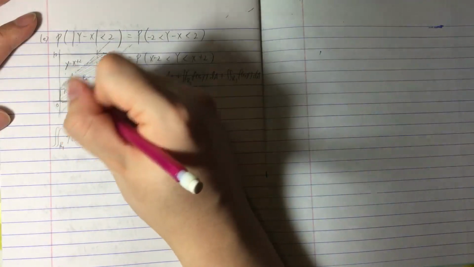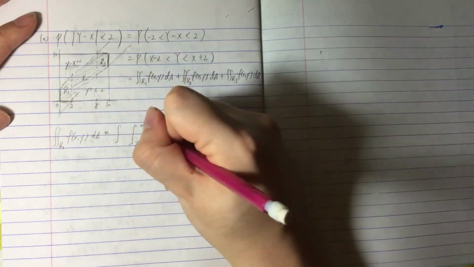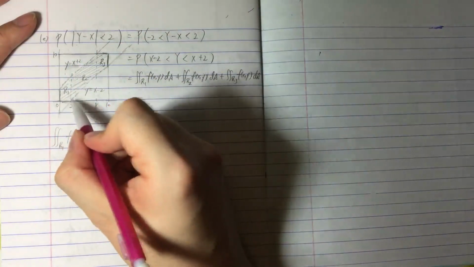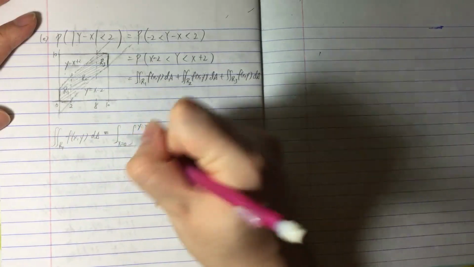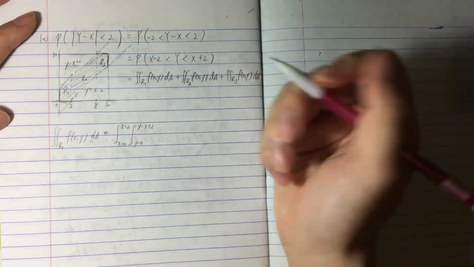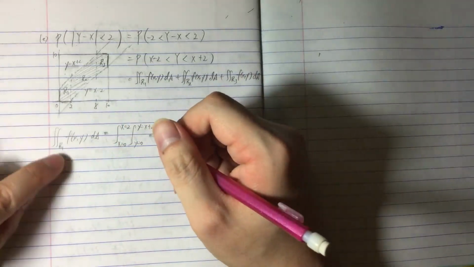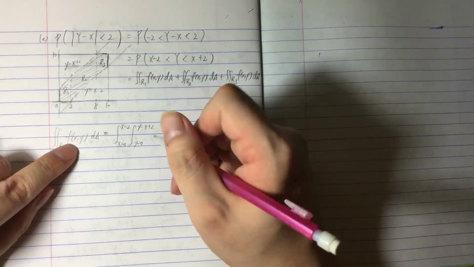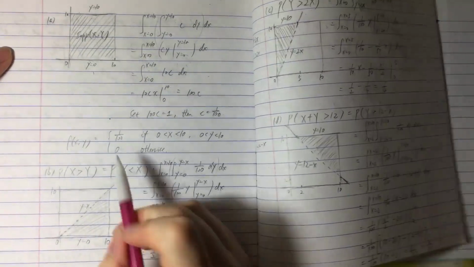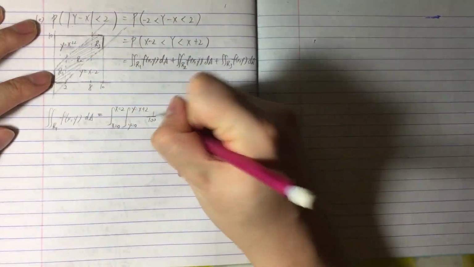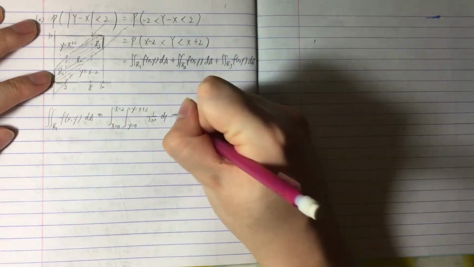Upper curve is this line, y equal to x plus 2. X is from 0 to 2. And the joint PDF is 1 over 100, dy, dx.